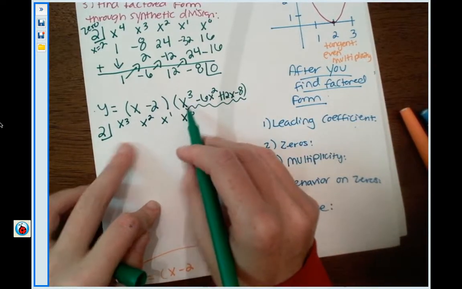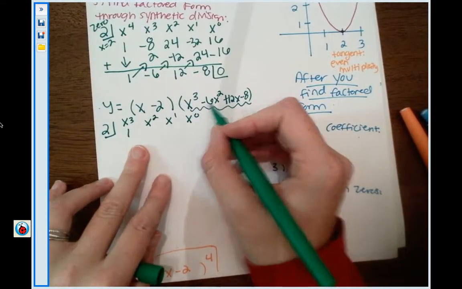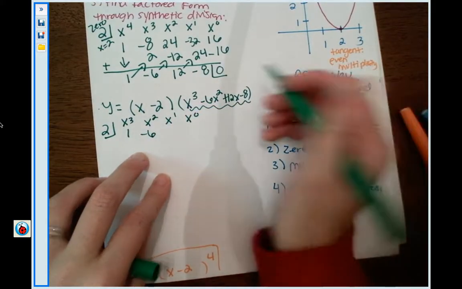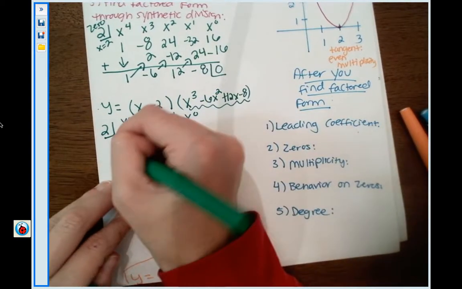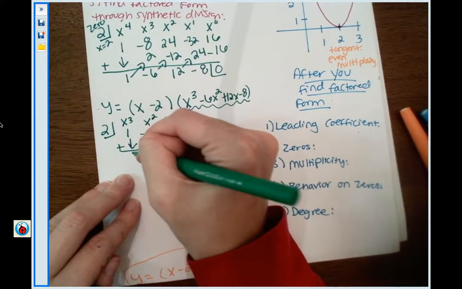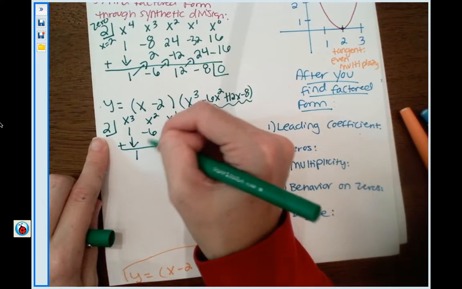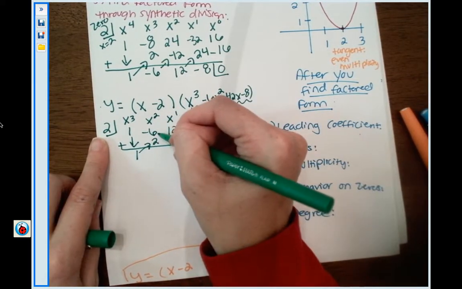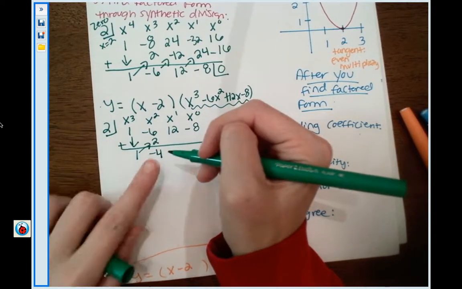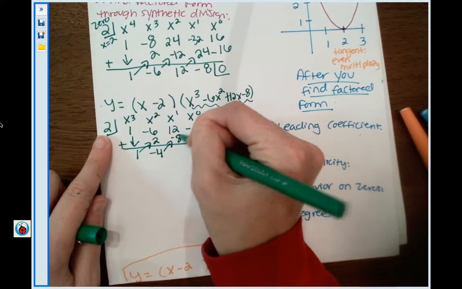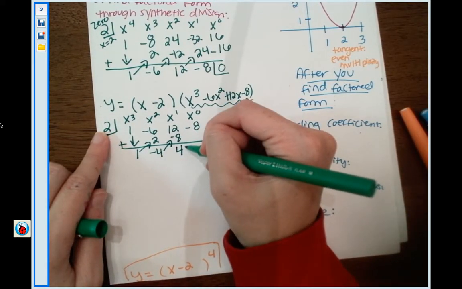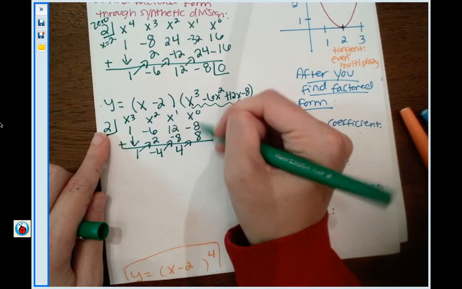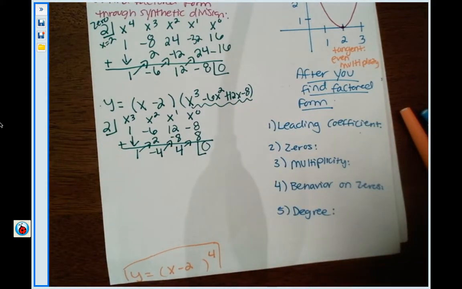All right, my coefficients: the number in front of x to the third is 1. The number in front of x squared is negative 6. The number in front of x is 12. And the last number is negative 8. All right, guys, let's go. Bring down the 1. 1 times my boxy is 2. Slide it over. Negative 6 plus 2 is negative 4. Negative 4 times 2 is negative 8. 12 minus 8 is 4. 4 times my boxy is 8, and holy hot dog, when I add down, I get 0 for my remainder. Yay! So I'm doing it correctly.